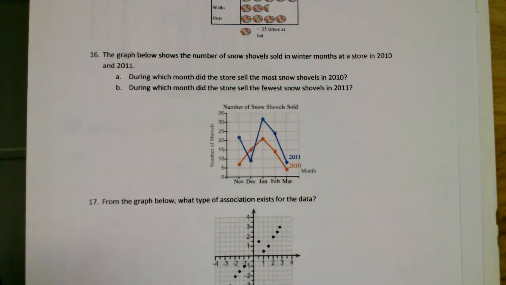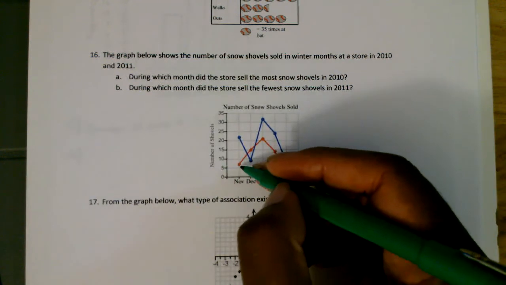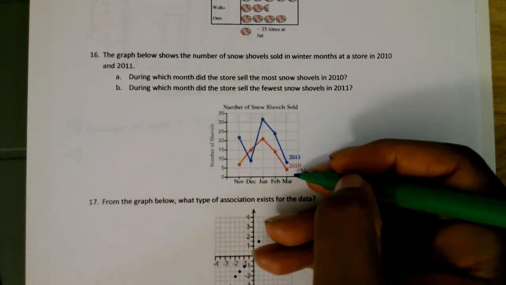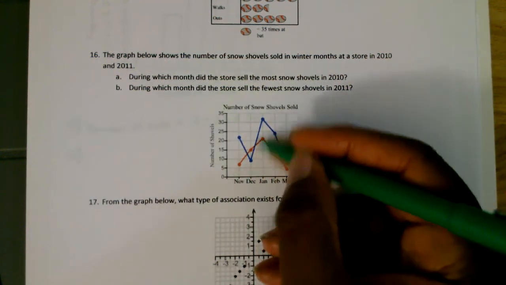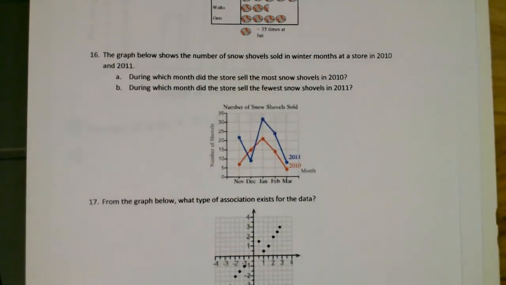All right, number 16. The graph below shows the number of snow shovels sold in winter months at a store in 2010 and 2013. So the line graph in red represents 2010, while the graph in blue represents 2013. So in part A in problem 16, during which month did the store sell the most snow shovels in 2010?